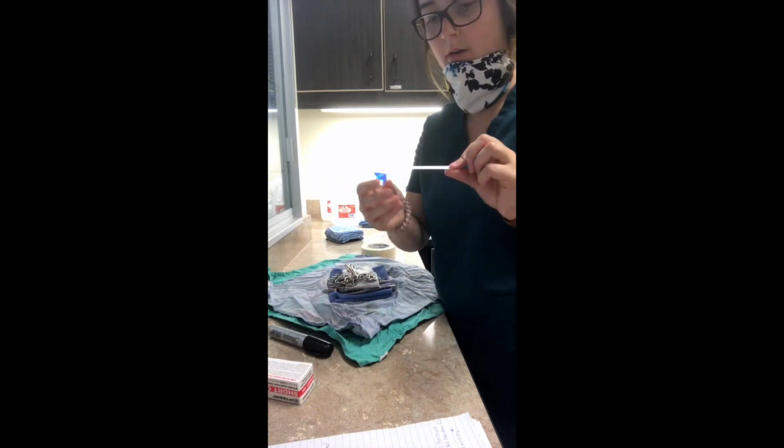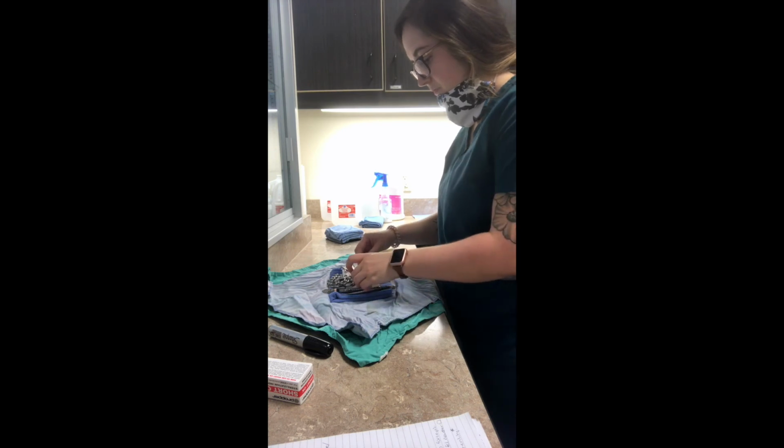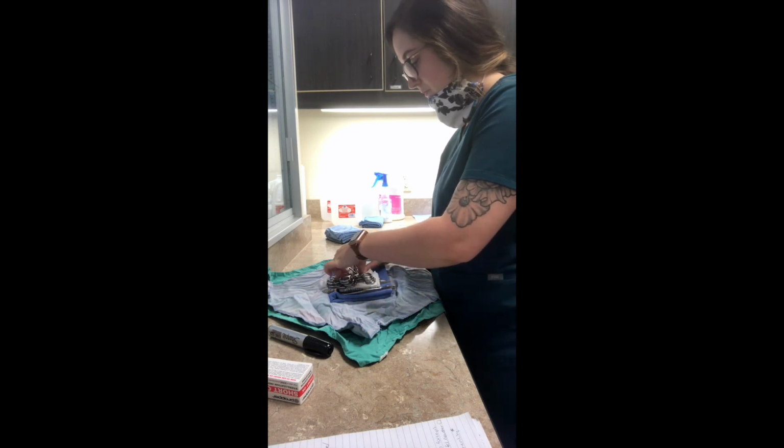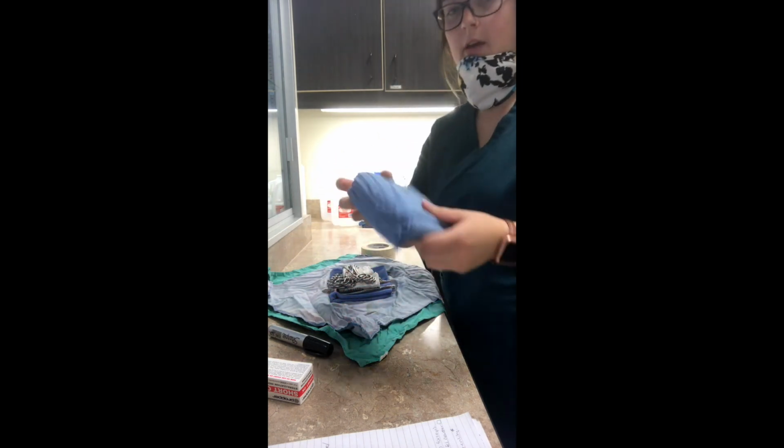Then we're going to add our indicator strip. And then we have our drape.